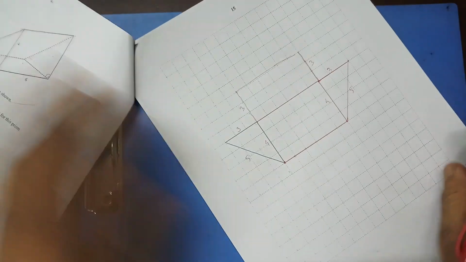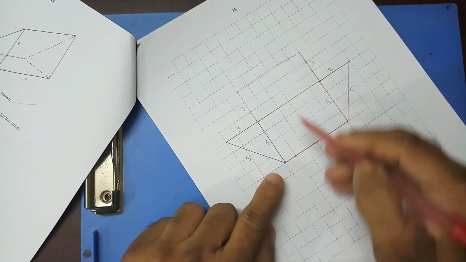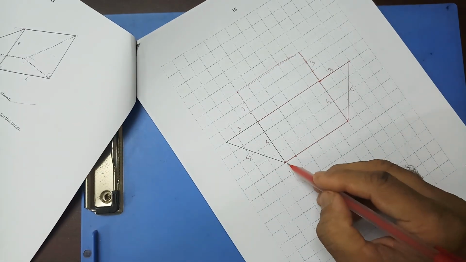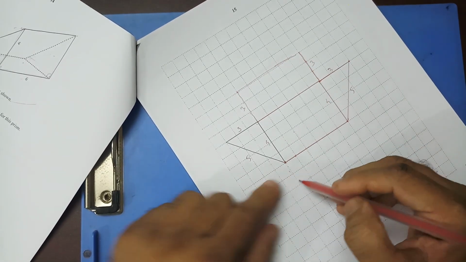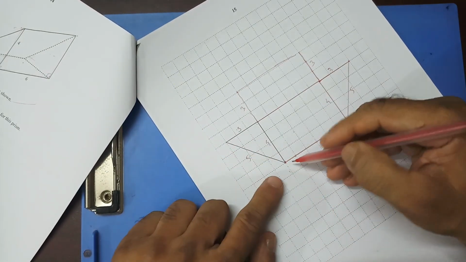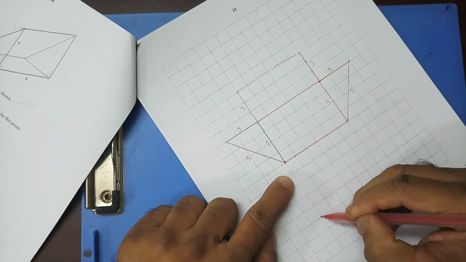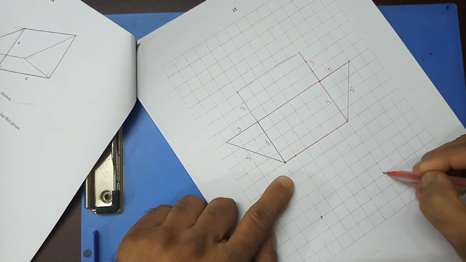Okay, and I have 2 of this and I have 2 of this. I need 1 more. So which part is gonna be drawn over here? So I have 4 and 3. One left is 5. So this particular length is gonna be 5. 1, 2, 3, 4, 5 over here. 1, 2, 3, 4, 5 over here.